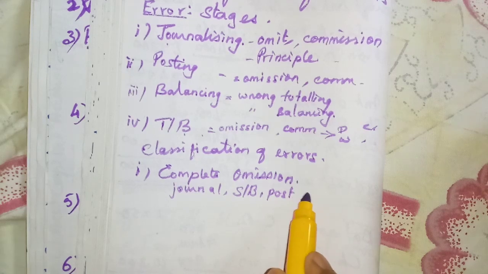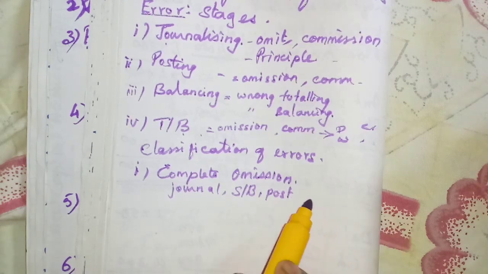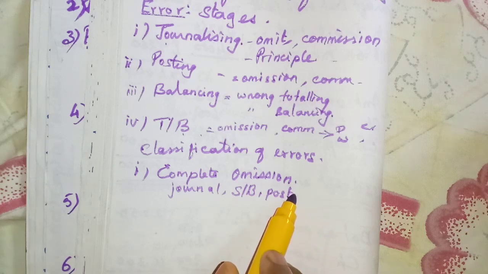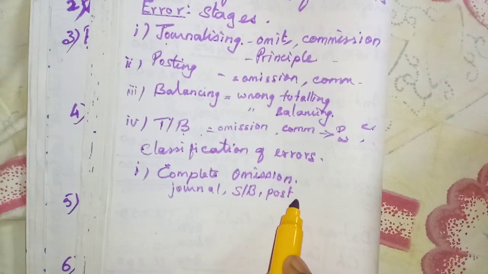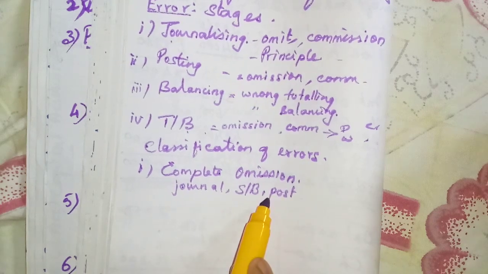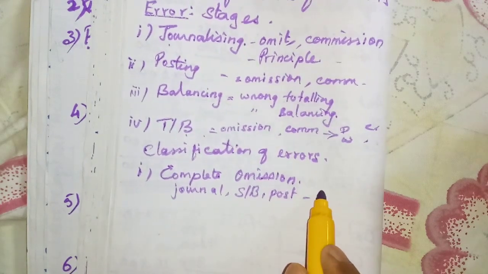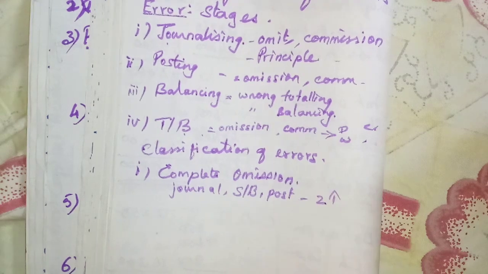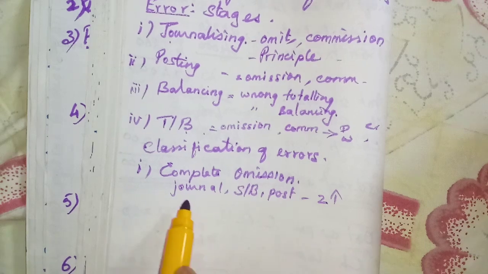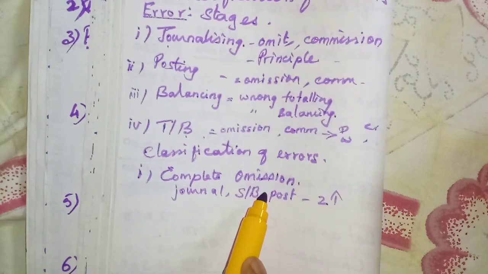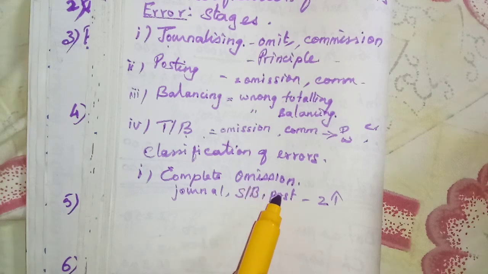That means the whole journal entry will be omitted from posting in the ledger. This error affects at least two or more accounts.